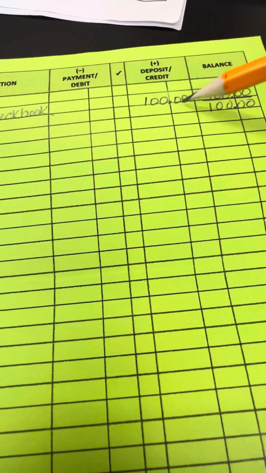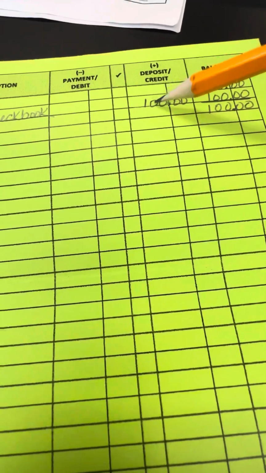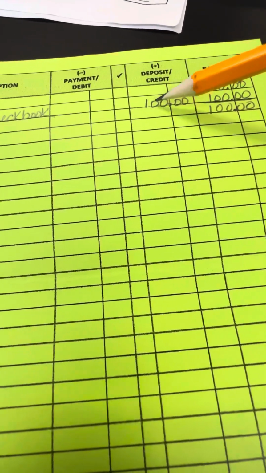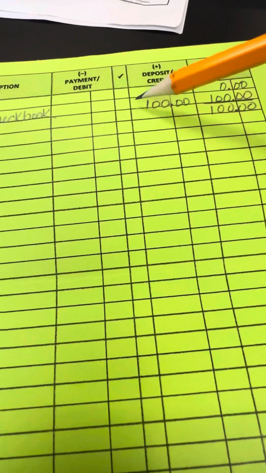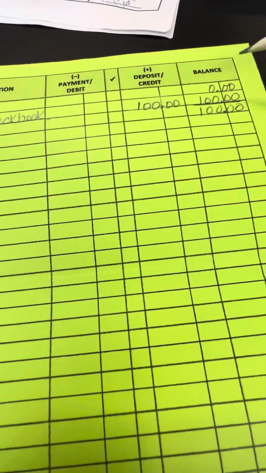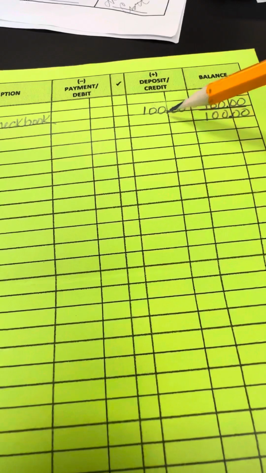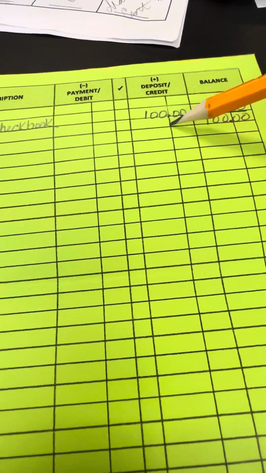So I put my cents here. I have my decimal point, and I only want to go out this far so that I'm writing $100. I don't want to start over here and write $100, or I'm not going to be keeping my money lined up. It's important that you always line up your decimals when adding and subtracting money.